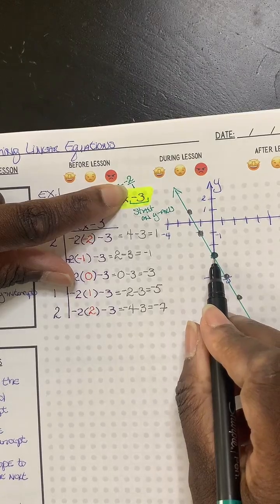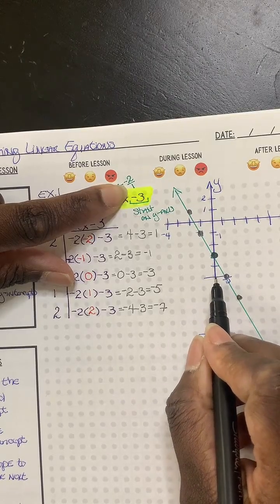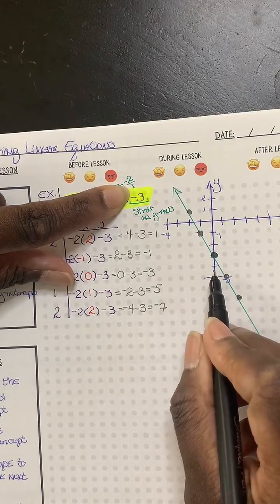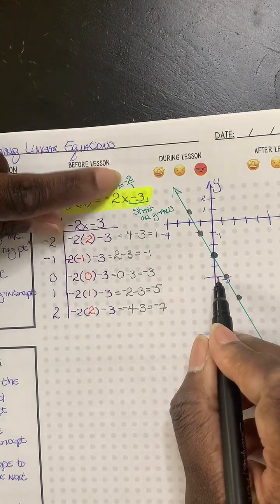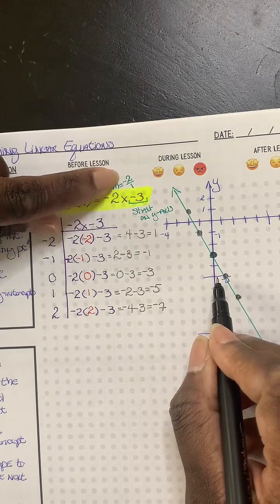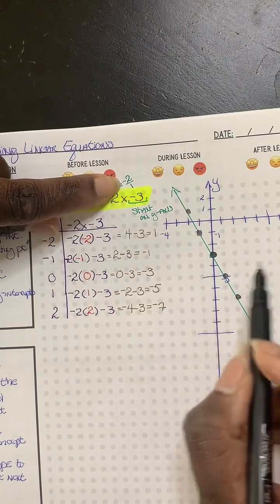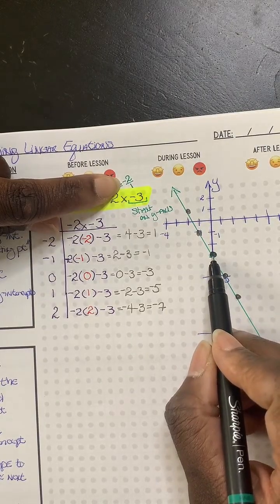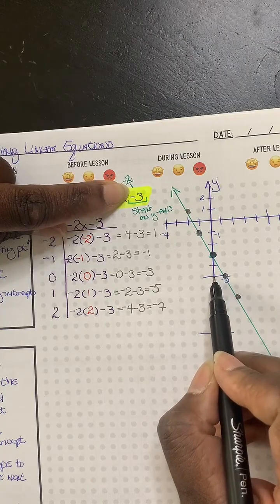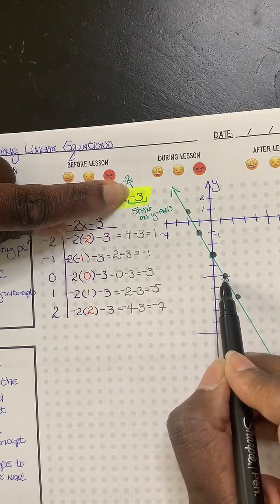So that means I can go down 1, 2, and over to the right 1. Going down takes care of the negative. You're not putting the negative in both the numerator and the denominator. It's just in the numerator. So here I am at -3. I go down 1, 2, and since that's a positive 1, I go to the right 1.